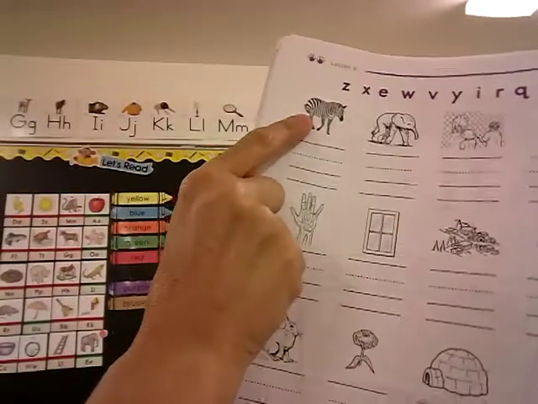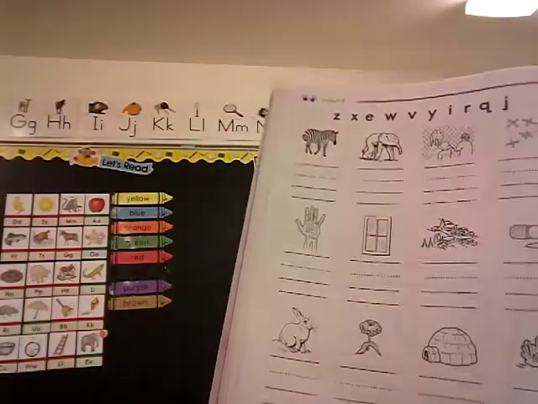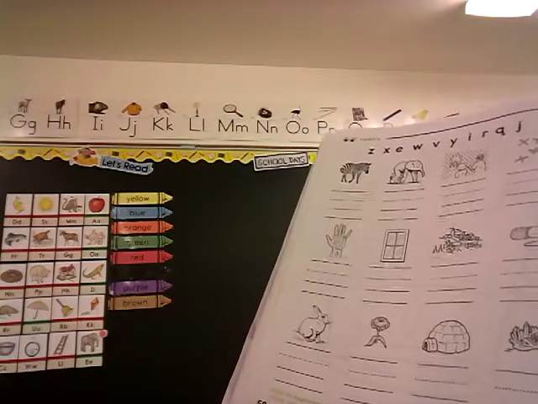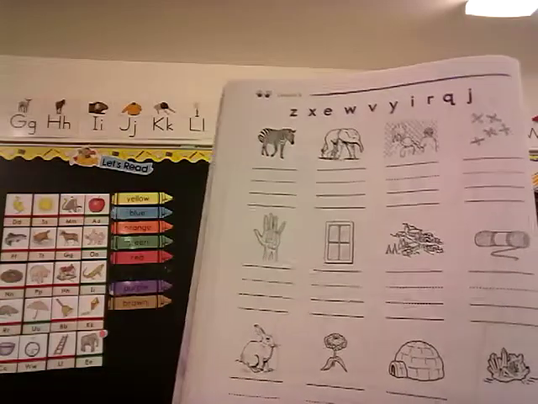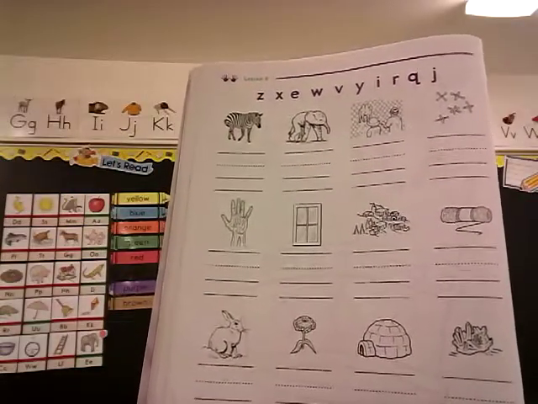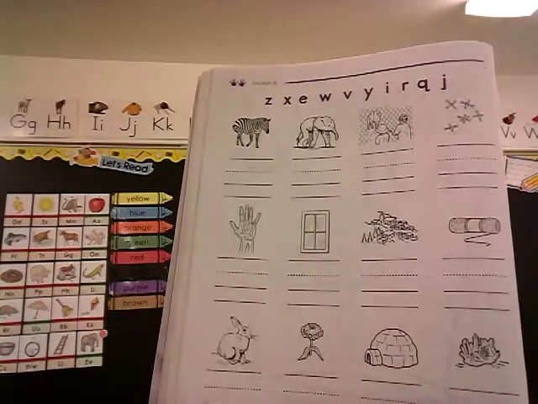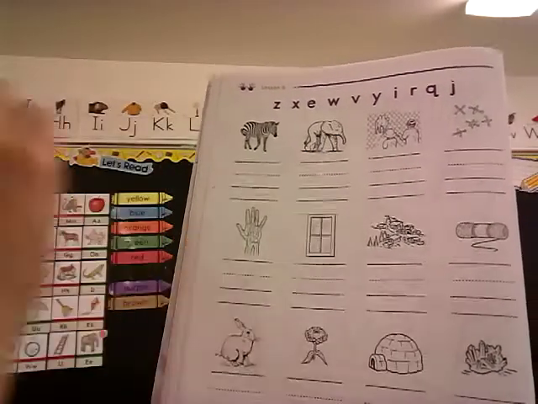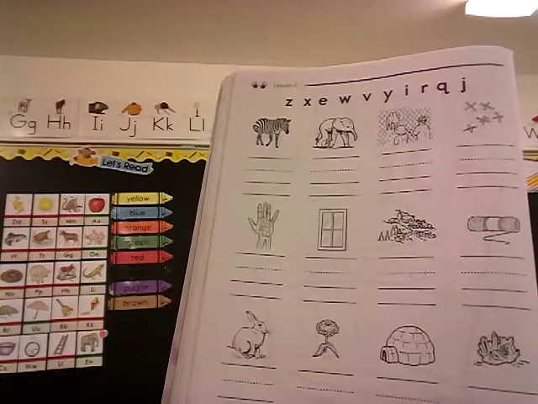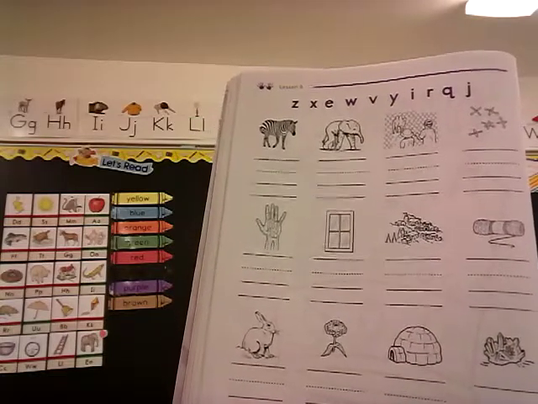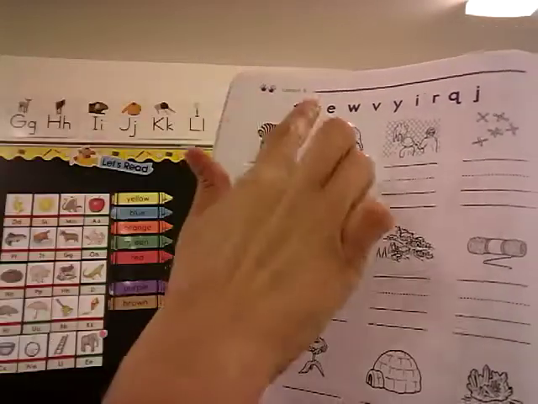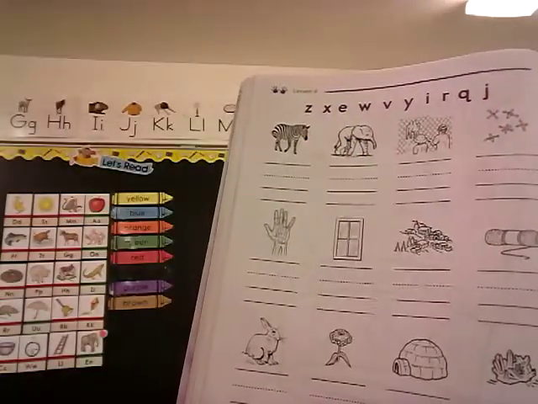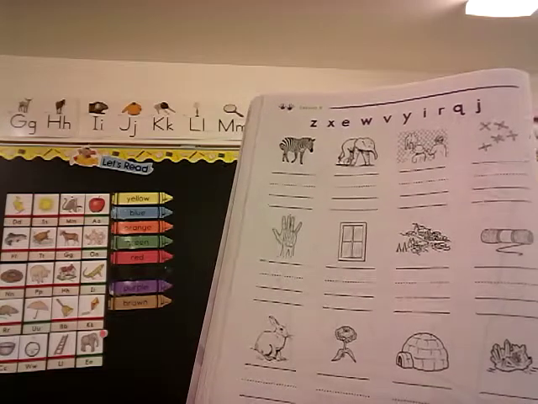The zebra. Which one of those letters? It says write the beginning sound of each picture. Zebra. Which one of those letters makes the Z sound? Whenever you know, write it on the line. The next one is elephant. Which one of them letters says elephant?